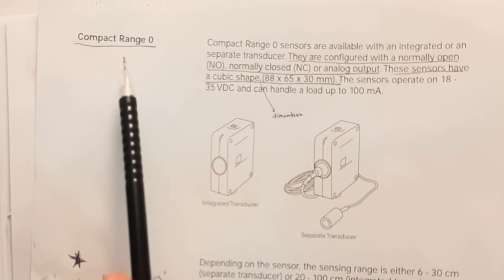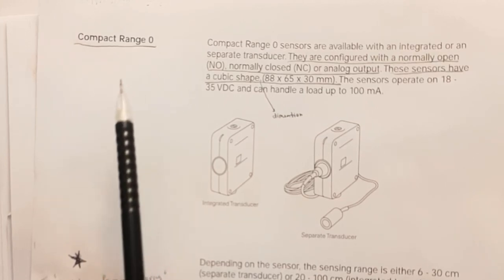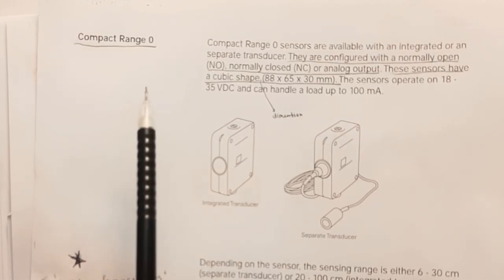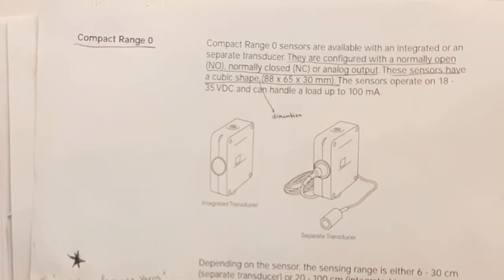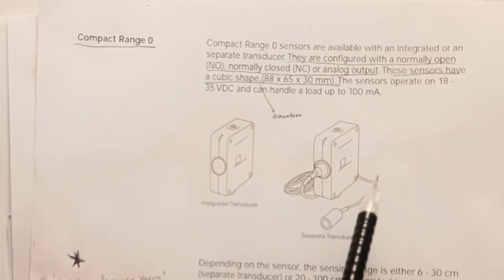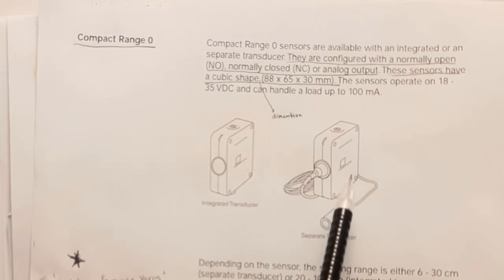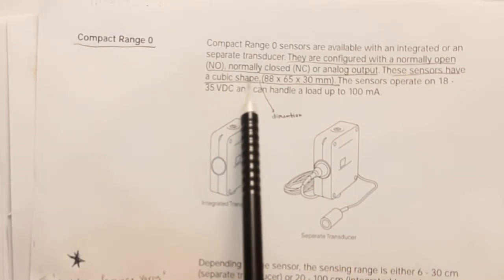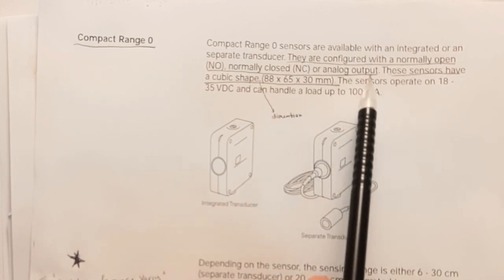Right now we're going to talk about the compact range. The compact range in any sensor is available in two types: integrated transducer and separated transducer. These can work for normally open, normally closed, or analog.